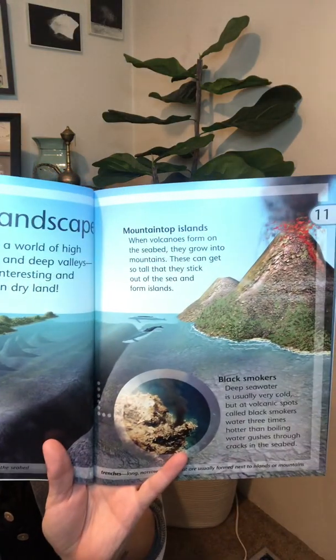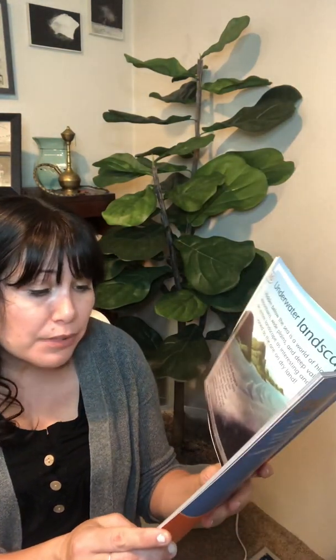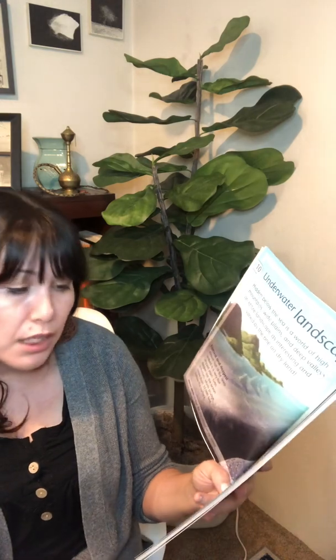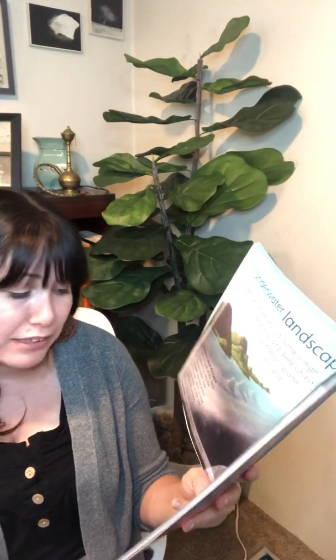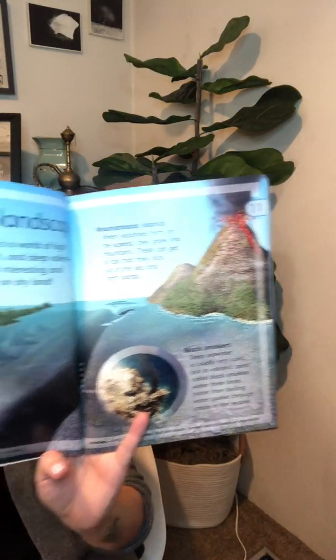Mountaintop islands. When volcanoes form on the seabed, they grow into mountains. These can get so tall that they stick out of the sea and form islands. That reminds me of Moana. Black smokers. Deep seawater is usually very cold, but at volcanic spots called black smokers, water 3 times hotter than boiling water gushes through cracks in the seabed. So that is what the landscape, or what the ocean bed, looks like.